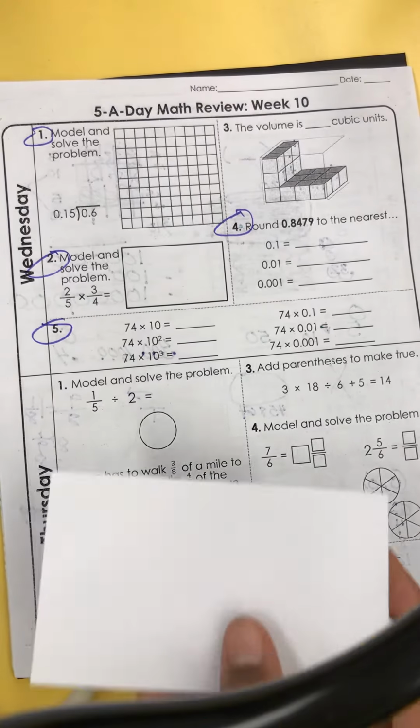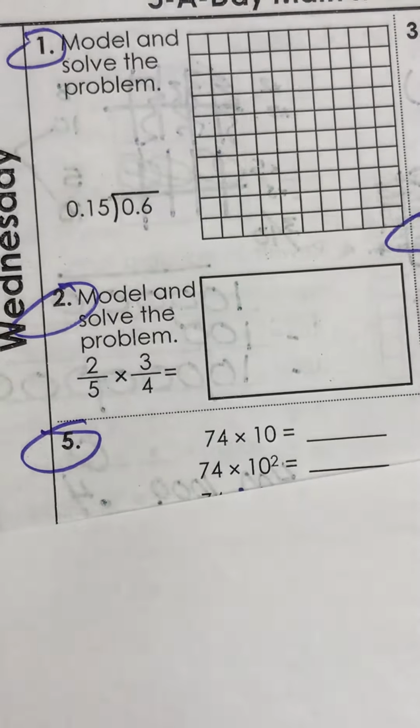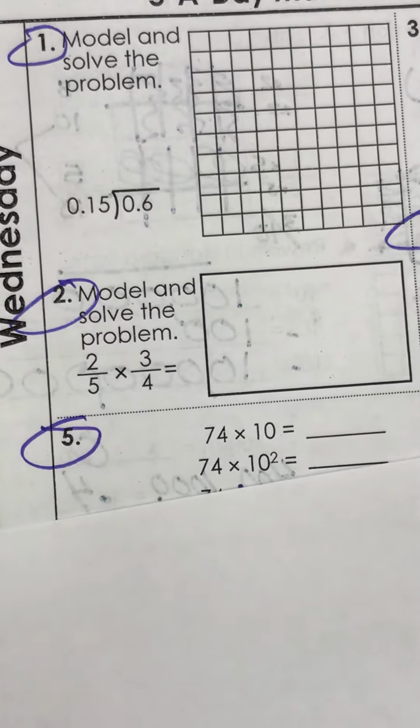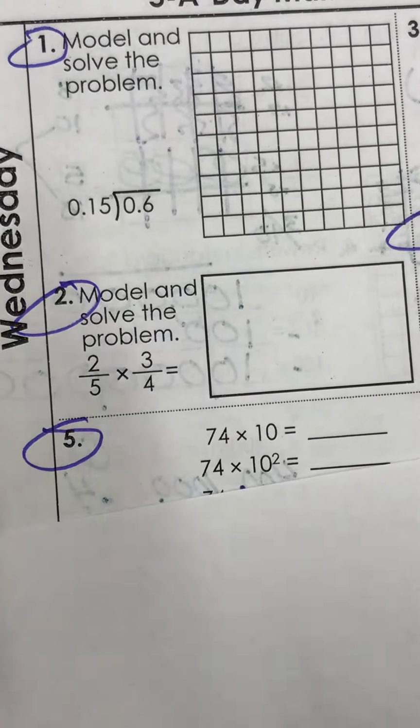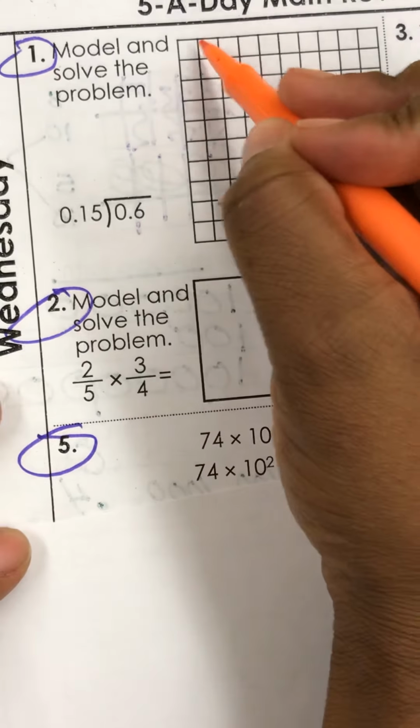All right, people, today is Wednesday. We're starting out with number 1, modeling and solving the problem. So our start, or dividend, is 6/10, so we'll start out modeling that.